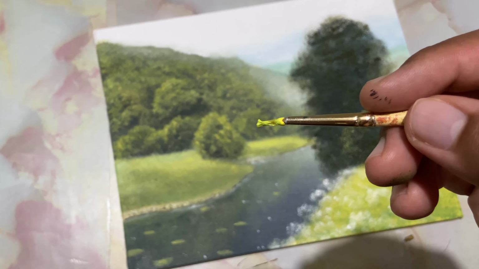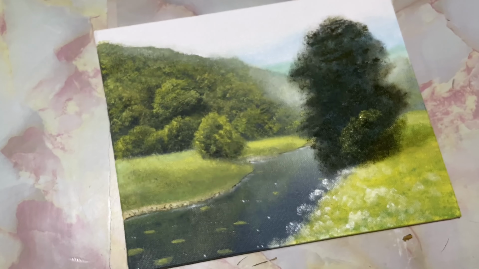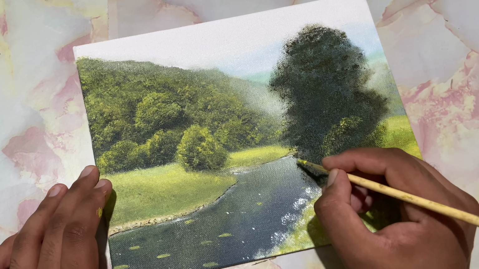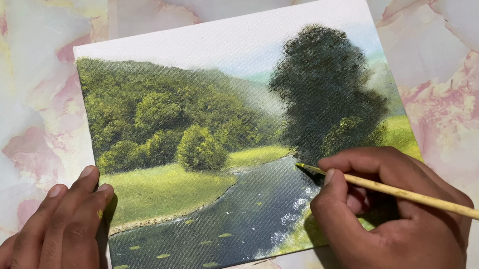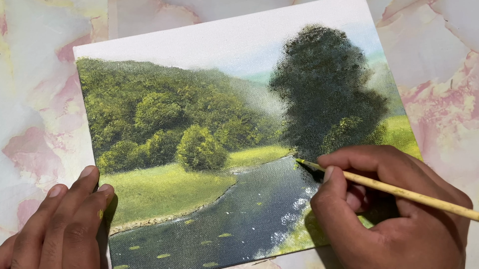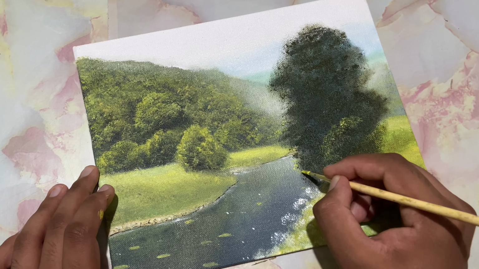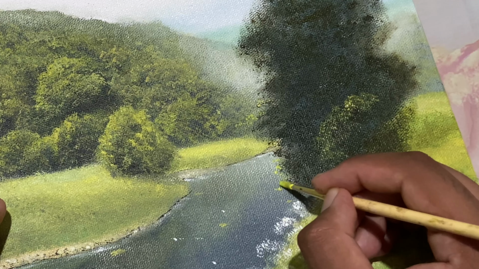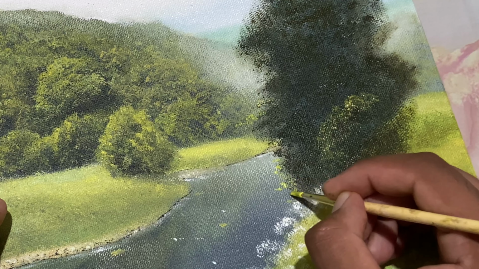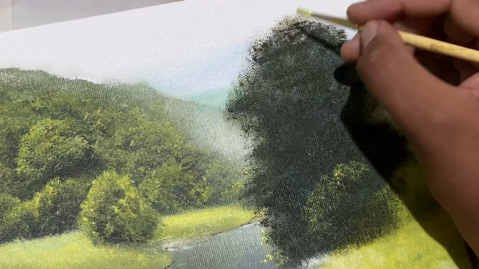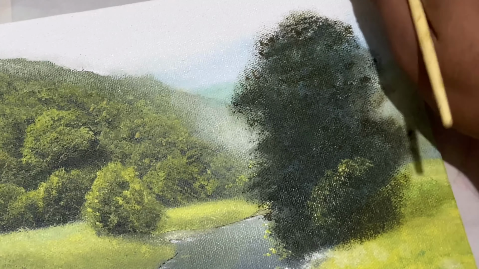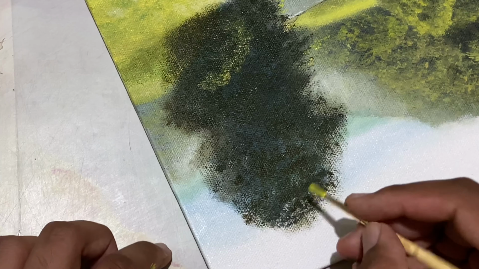I've taken thick paint on my detail round brush. And let's start defining the basic shape from outside of this tree. Just tapping it. Let's come towards the top. Okay, let me turn the canvas.